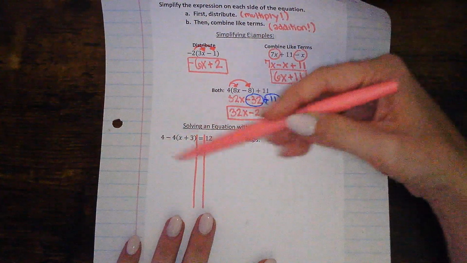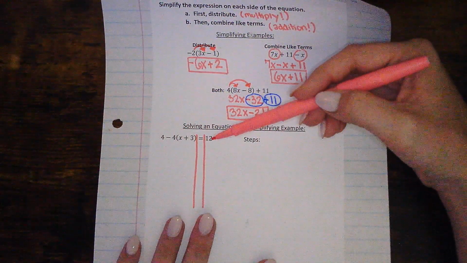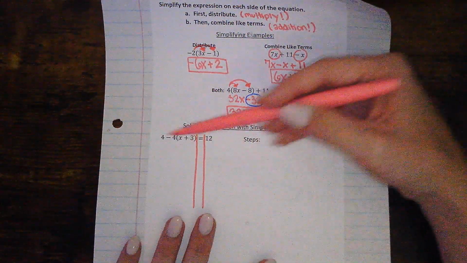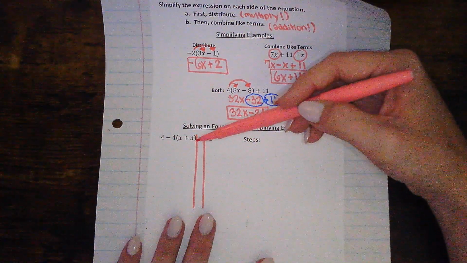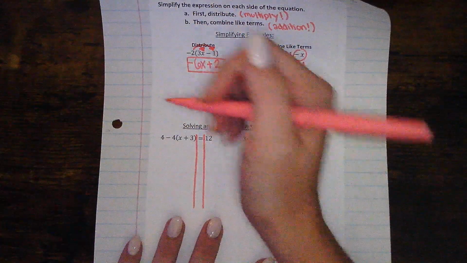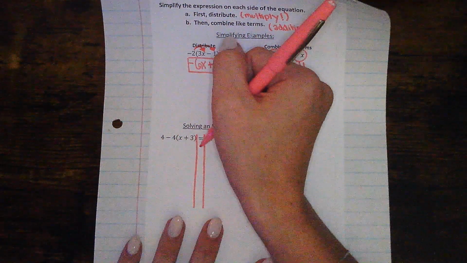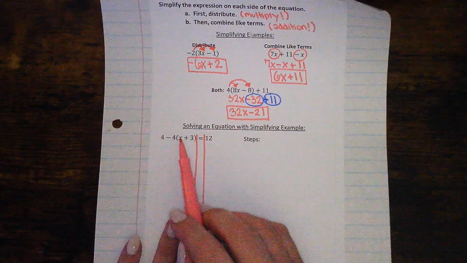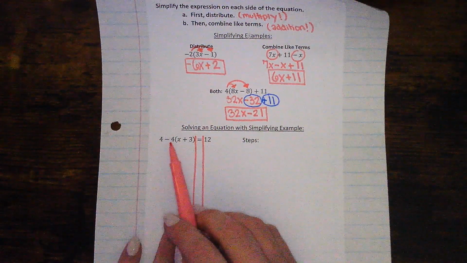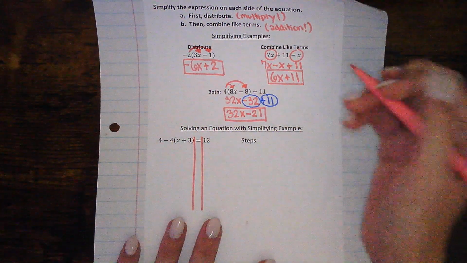Right now, the left side of the equation is not fully simplified. The right side is. I can't do anything else to 12, but I could simplify this expression more than it already is. Okay, so I'm going to start with distributing. I see that there's parentheses in my equation. I know that means I have to multiply the number that's touching those parentheses. And I know that I want to distribute before I combine any like terms.